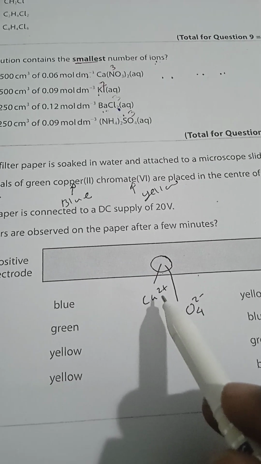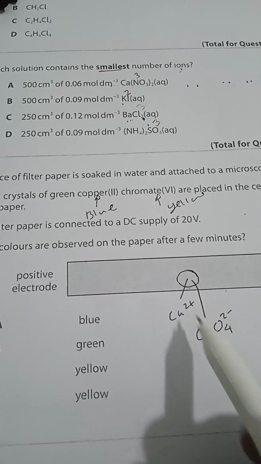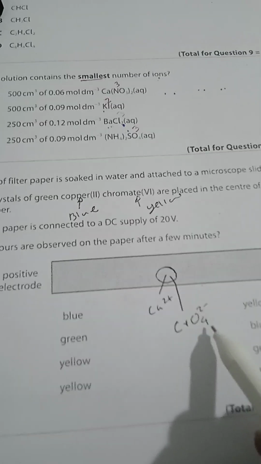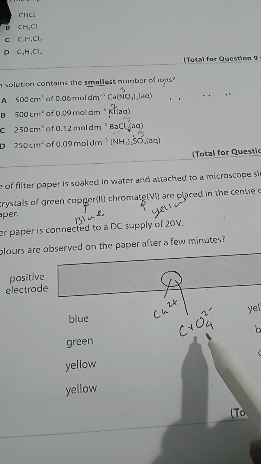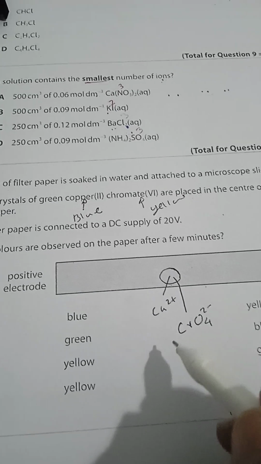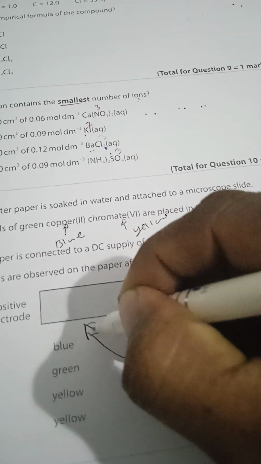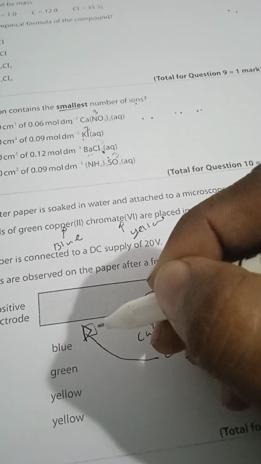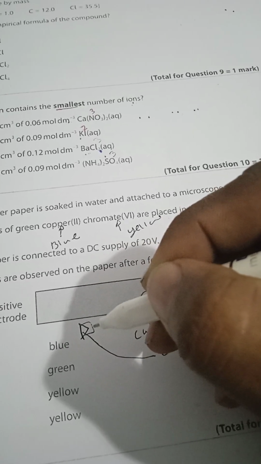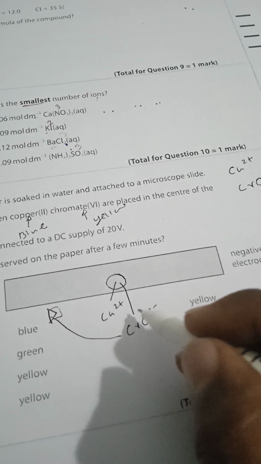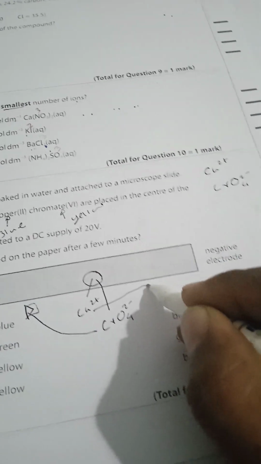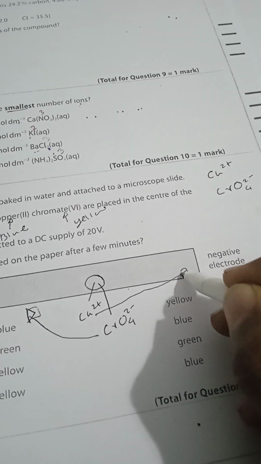Cu2+ is positive. CrO4 2- is negative. The negative one should be attracted to the positive thing, right? And the positive one should be attracted to the negative one.